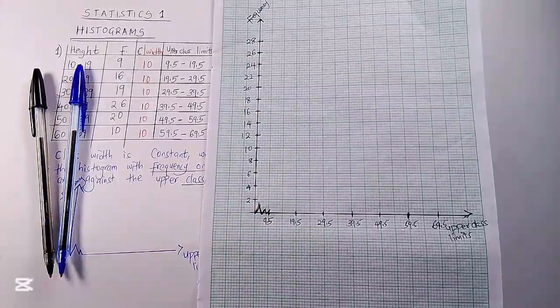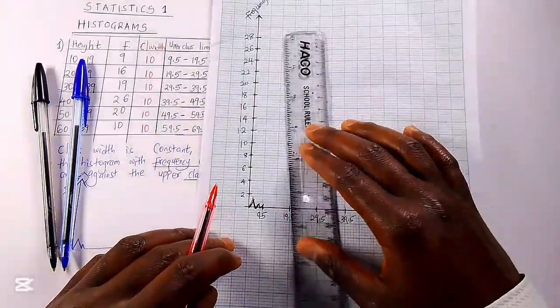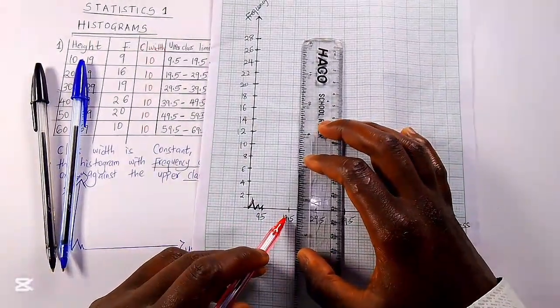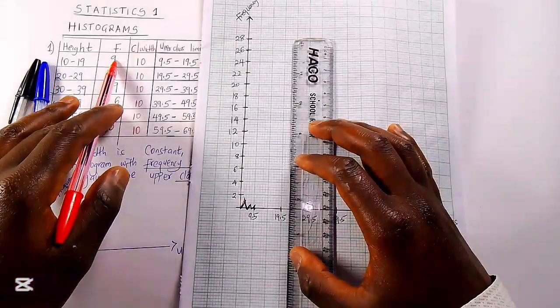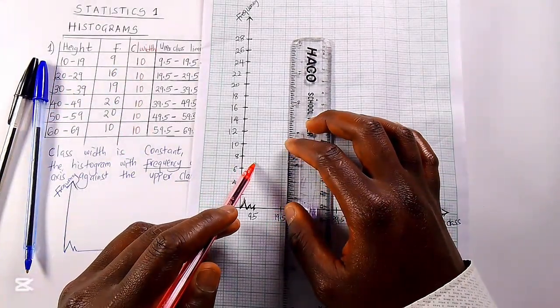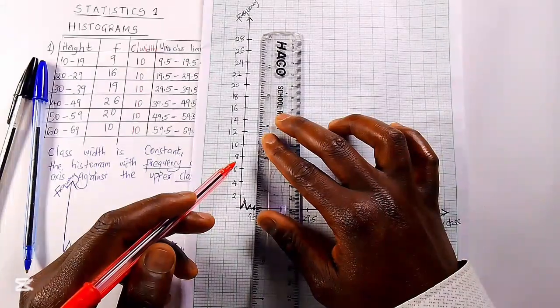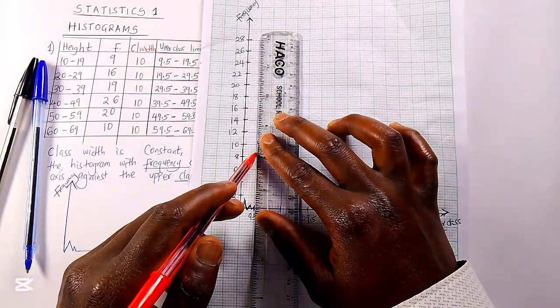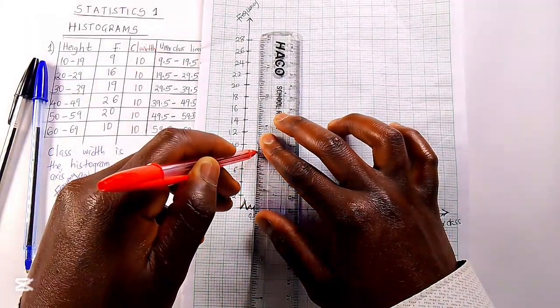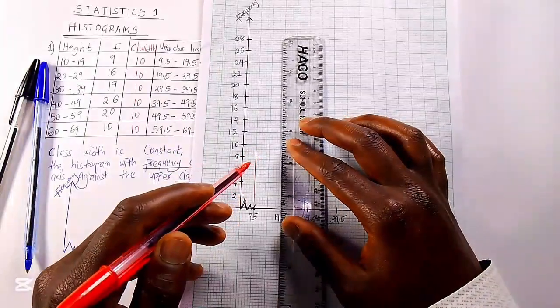From 9.5 to 19.5, that is a frequency of 9. So 9 is at the center between 8 and 10. So we will draw a bar up to that level.